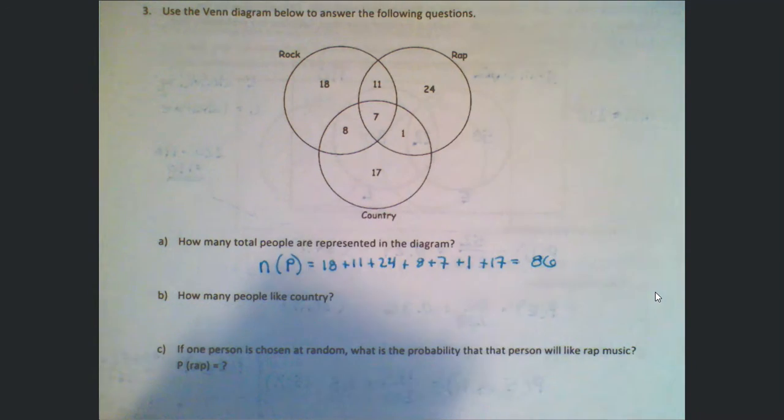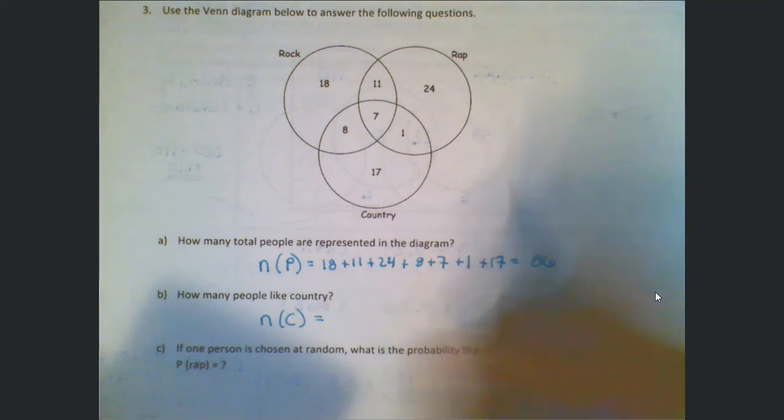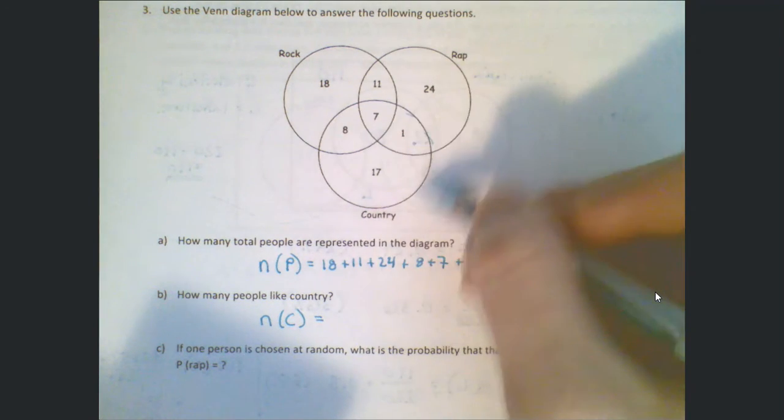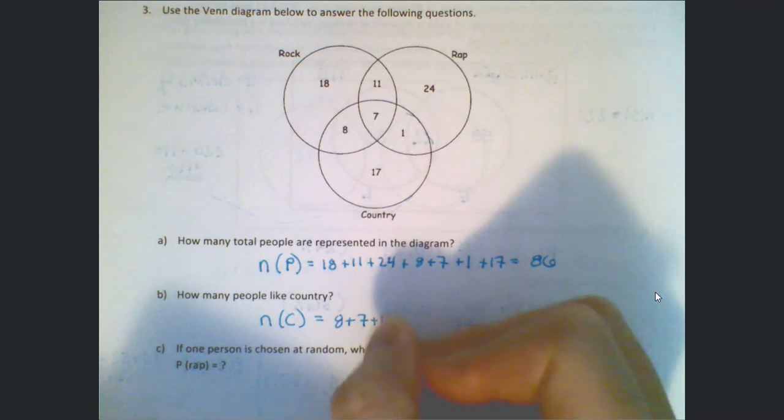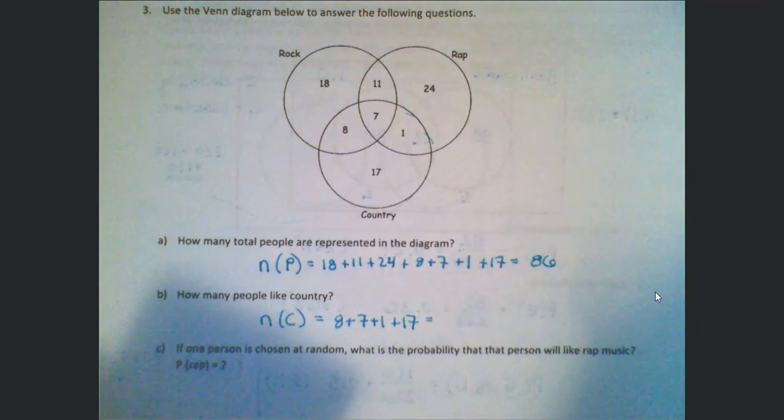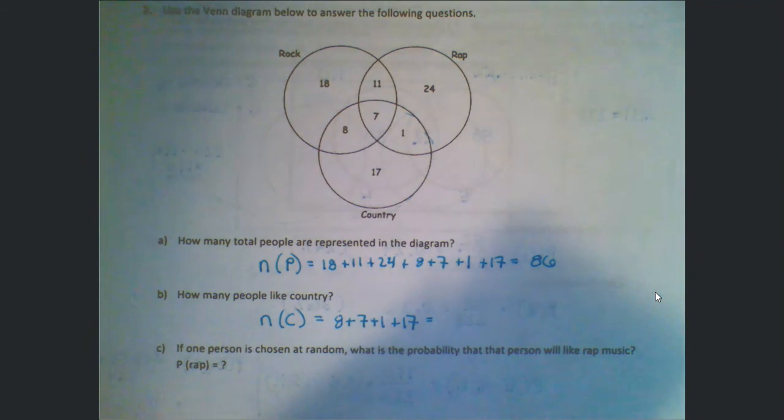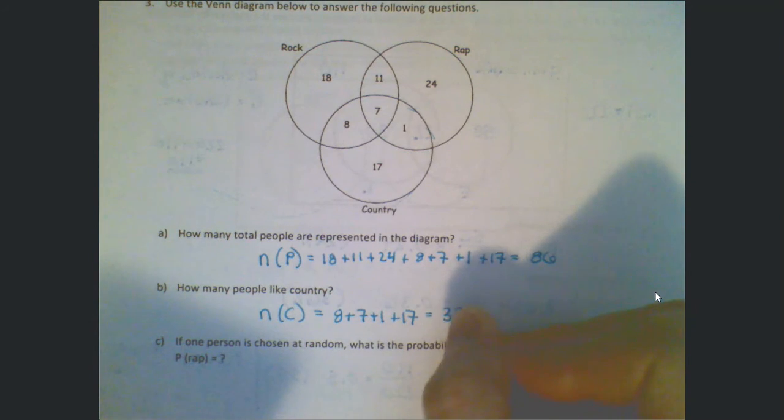Okay. It says how many people like country? Number of people that like country. Well, all of these people like country. So that would be 8 plus 7 plus 1 plus 17. So 8 plus 7 plus 1 plus 17, about 33 people like country.